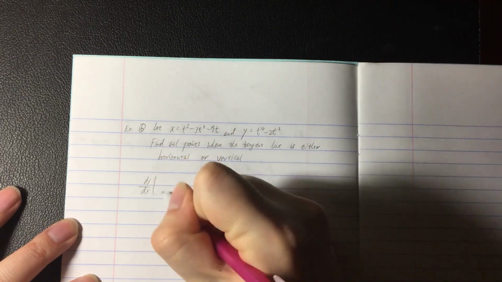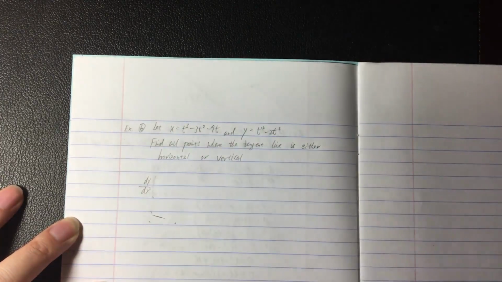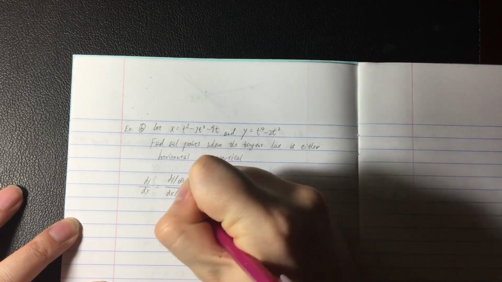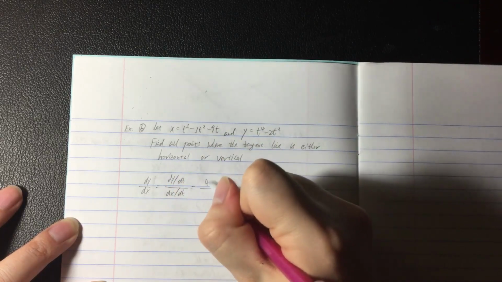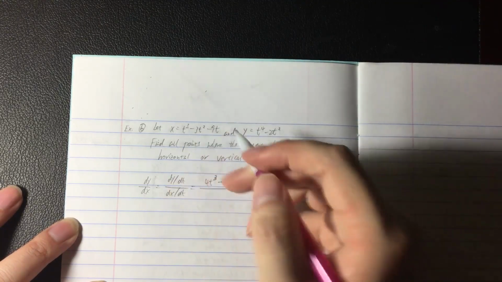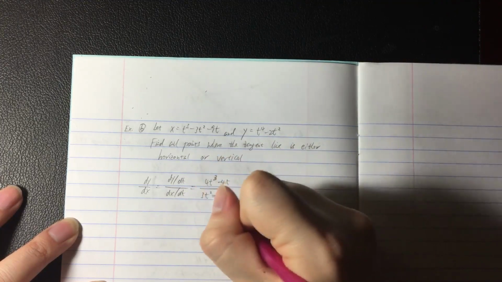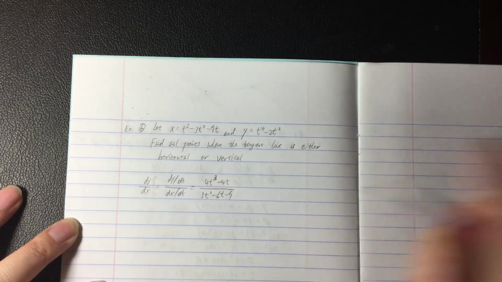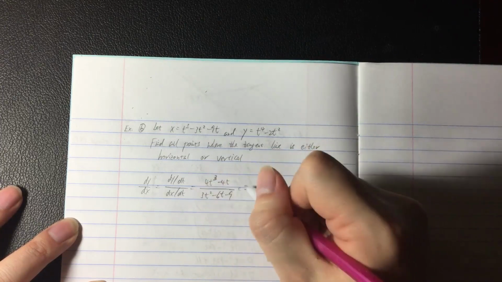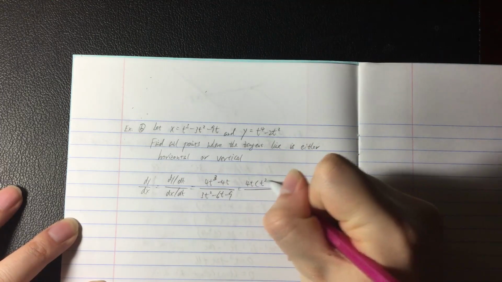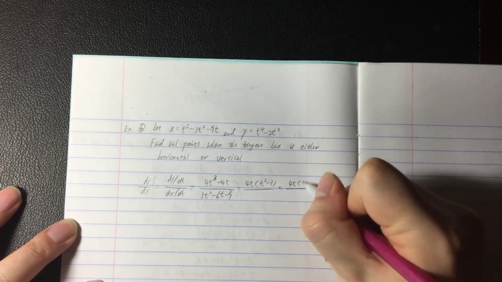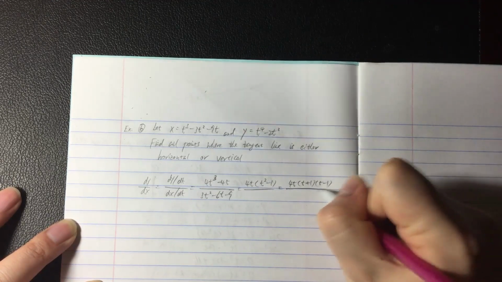The derivative of the function is dy over dx, which is dy over dt over dx over dt. Dy over dt here is 4t cubed minus 4t. Dx over dt here is 3t squared minus 6t minus 9. Let's simplify first. The numerator can be factored as 4t times (t squared minus 1). If I keep factoring, I can write it as 4t times (t plus 1) times (t minus 1).